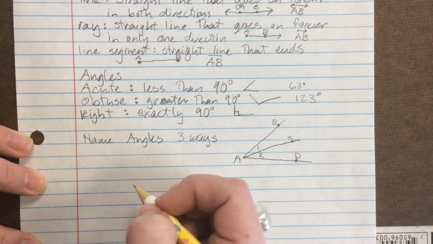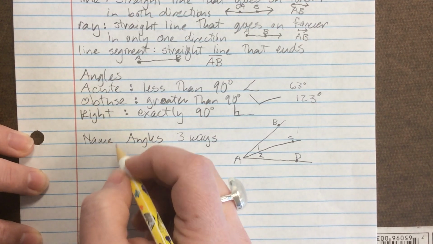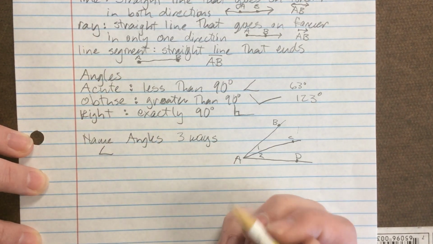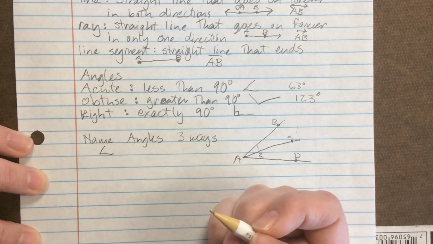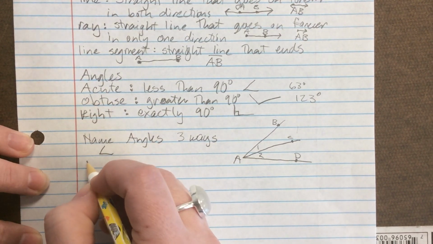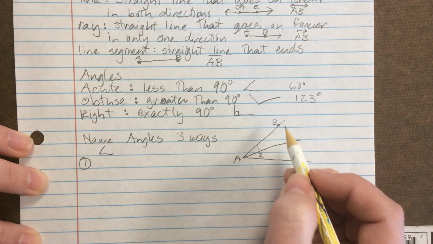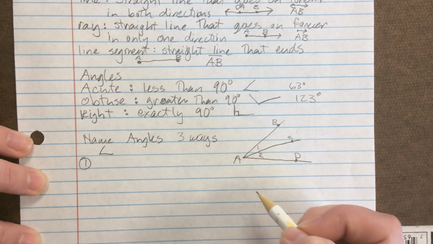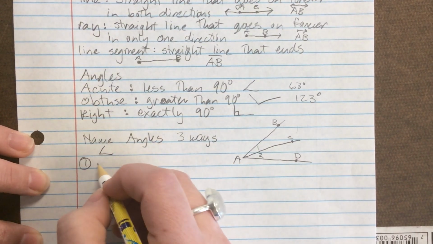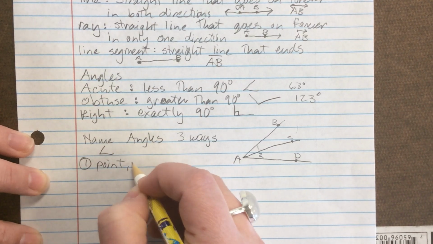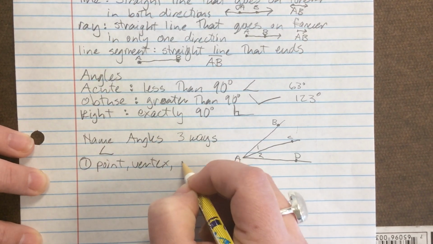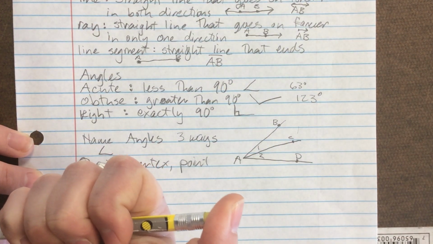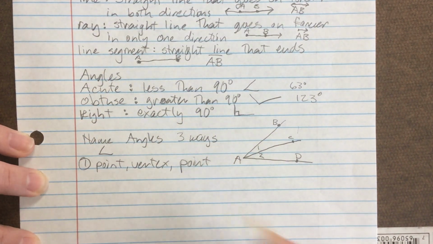Now, one of the things you first need to know is when we're writing about angles more specifically, you're going to put a little angle symbol before however you name it. This means it's an angle. You're talking about an angle, okay? So the first way to name an angle is to name a point on one of the rays, the vertex, and another point. Okay, so point, vertex, point. Ooh, I'm not doing so good with my pencil today, am I? All right, so point, vertex, point.